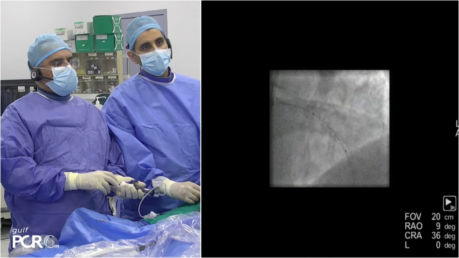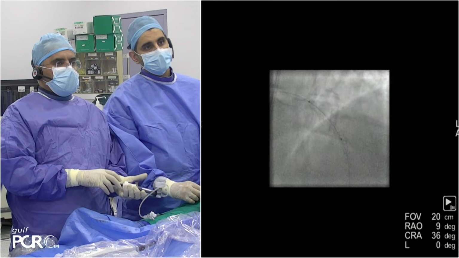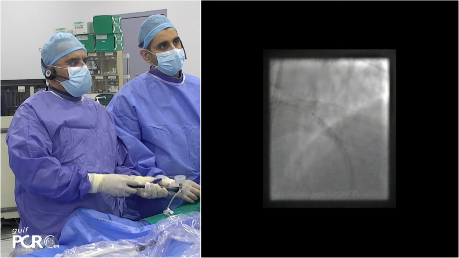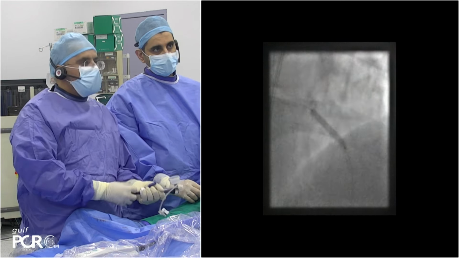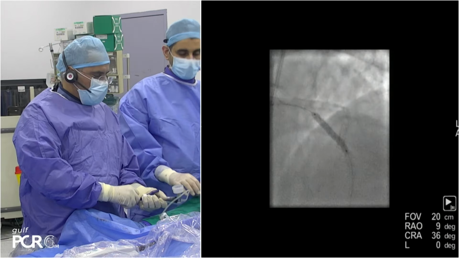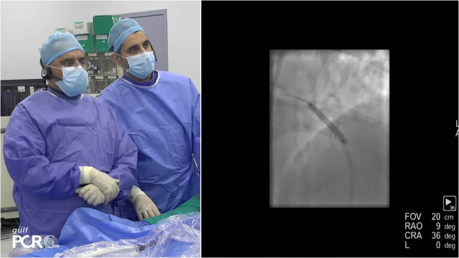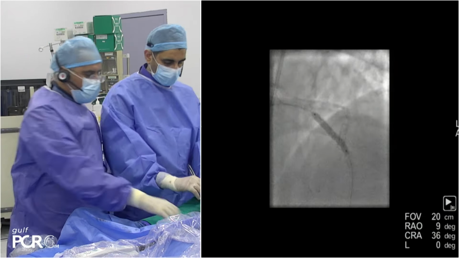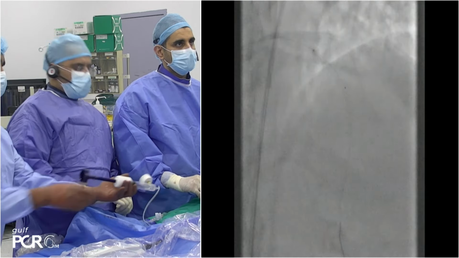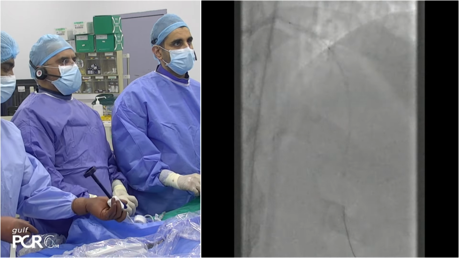What was the pressure with the 3.0? Okay, it's good. This is the 3.25 balloon. Which pressure? I'm going to 16 now. Okay. We'll take this out. We'll give you an angiography now. Go to the big screen.